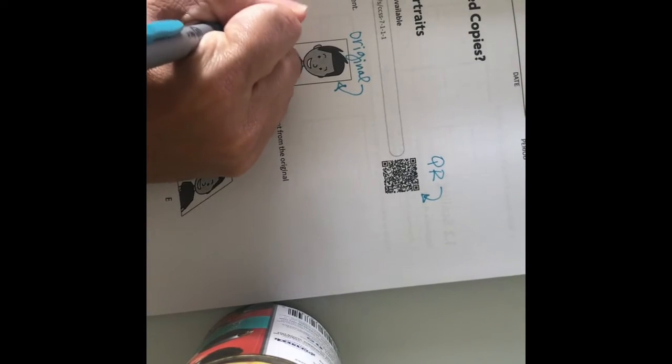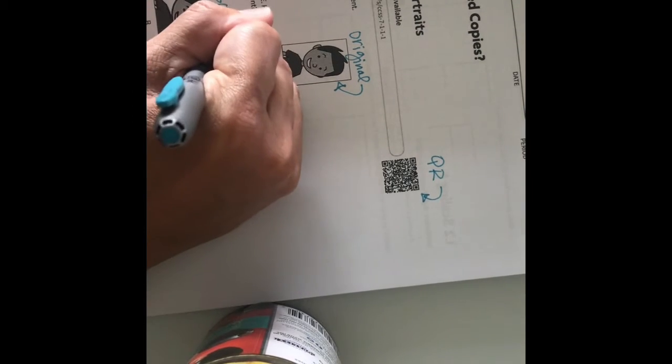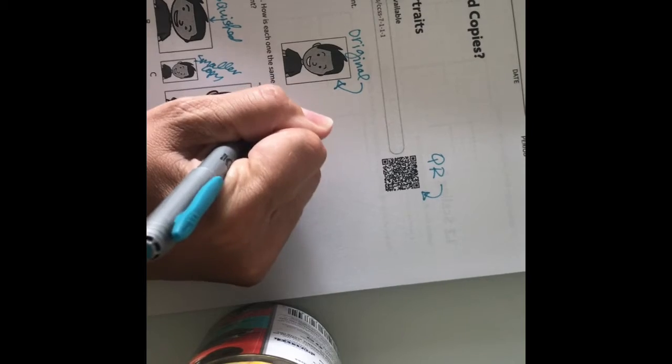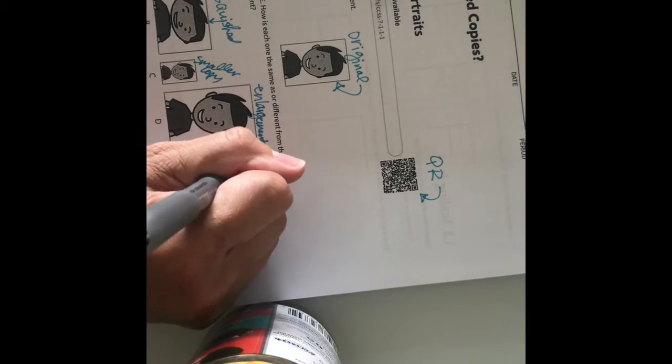This one just looks like it's a smaller copy. D looks like it's a larger copy, an enlargement. And then E, it looks like it was twisted. Okay, and that would be number 1 on our page 8.